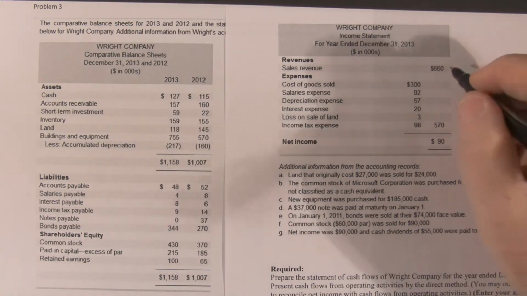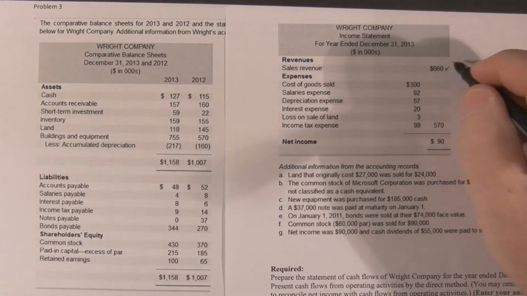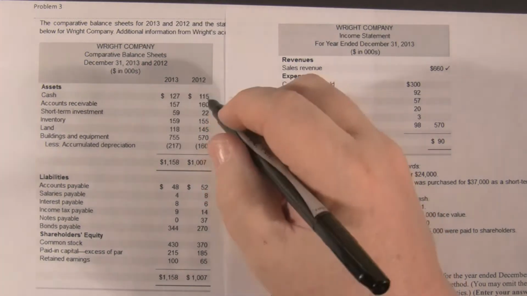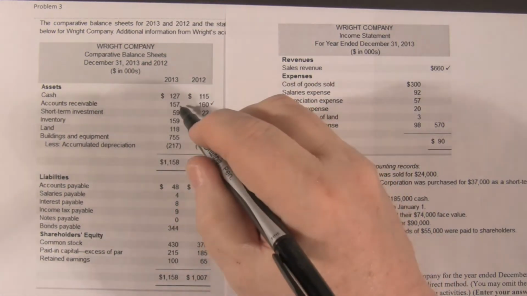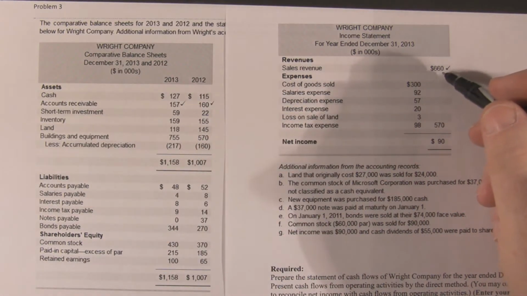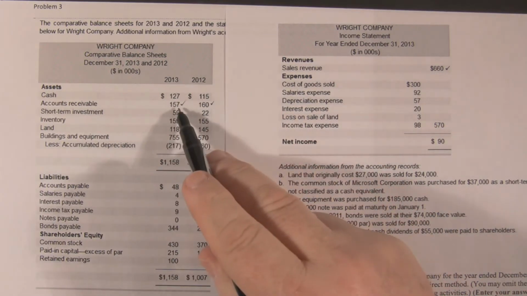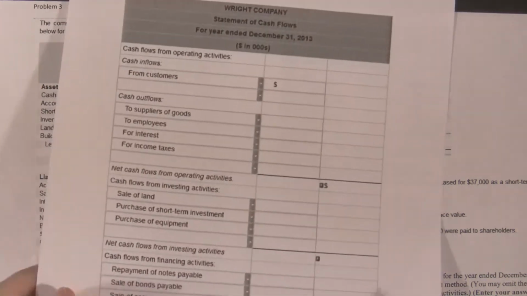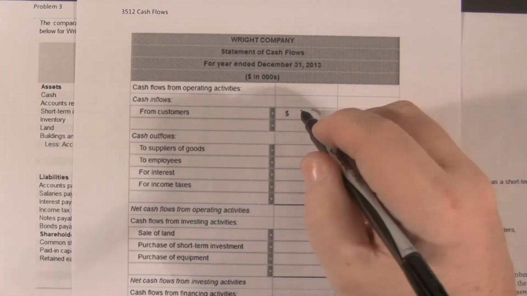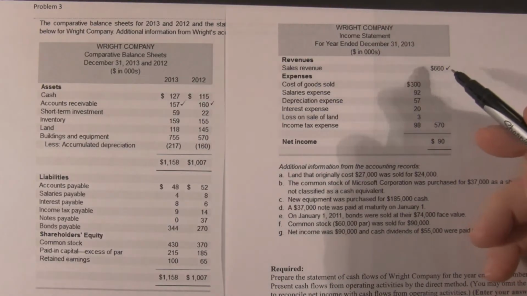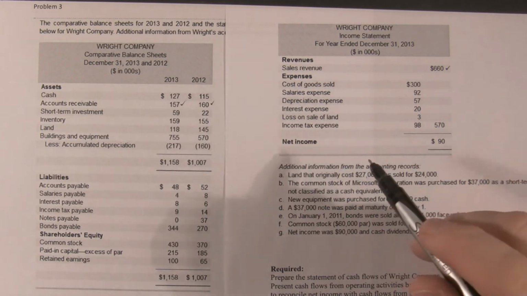Cash from customers starts with sales, 660, plus beginning accounts receivable, minus ending accounts receivable. So that's 660 plus 160 minus 157. So cash from customers totals 663. So we can fill that in. Cash from customers, 663. Sales plus beginning AR minus ending AR.